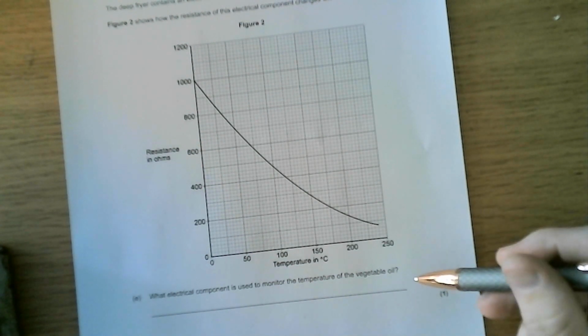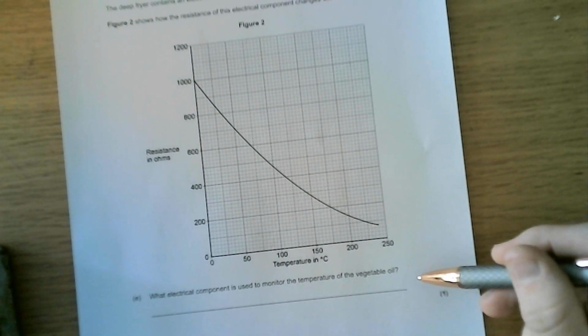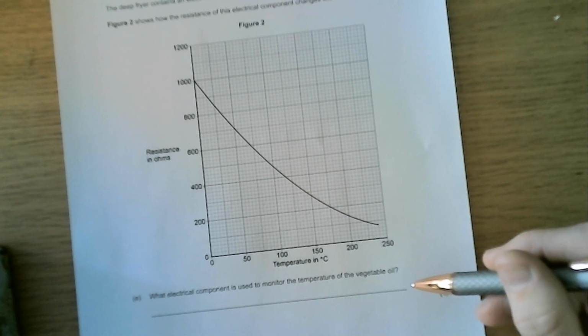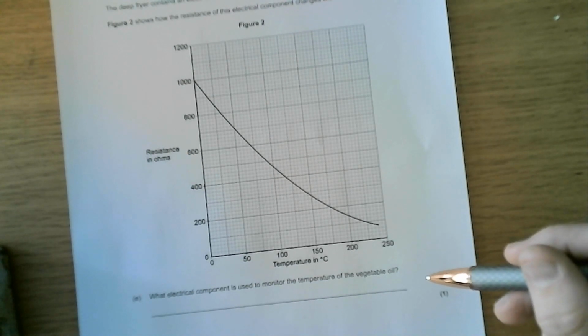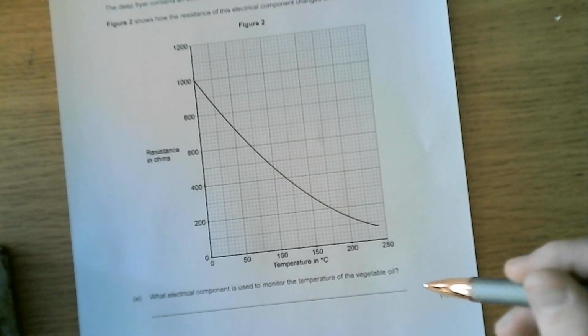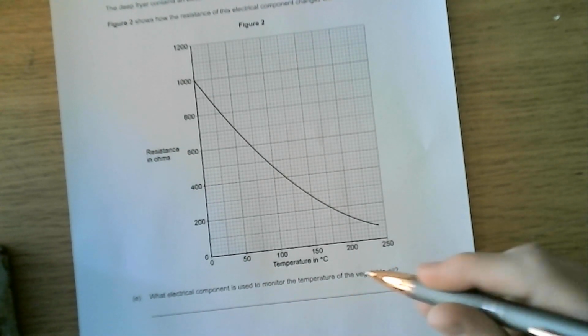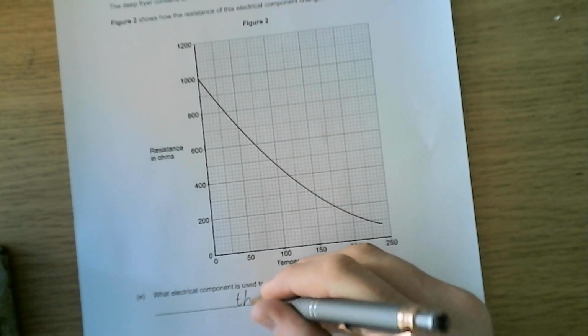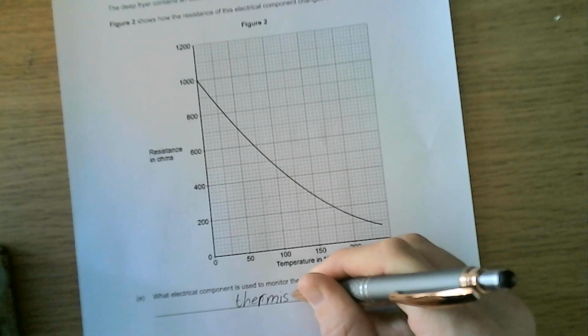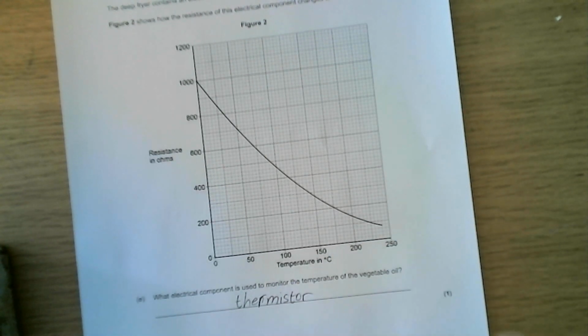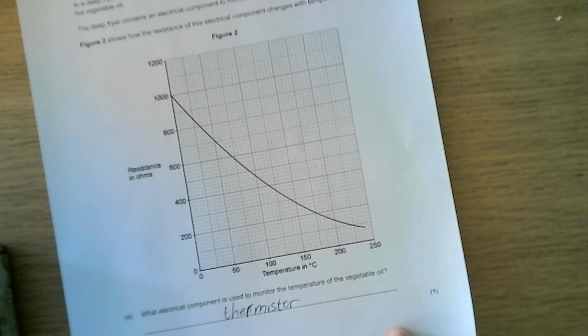Part E. What electrical component is used to monitor the temperature of the vegetable oil? So this is crossing over into the electricity topic. You do have a list of electrical components you need to know the symbols of and you need to know the function of, and the one that is going to change with temperature is known as a thermistor. So it's in the name. It's kind of like a cross between thermal, i.e. to do with heat, and resistor, which resists.